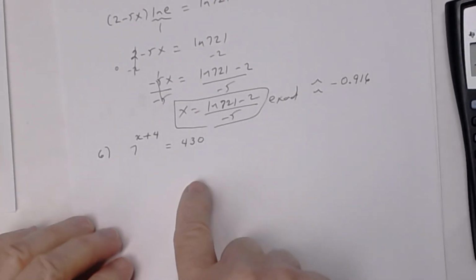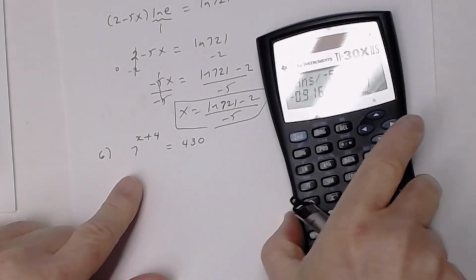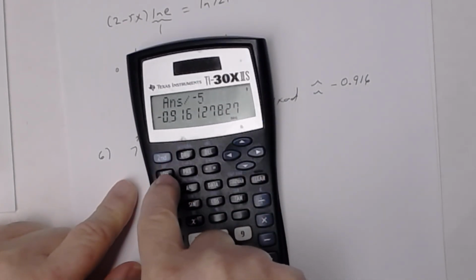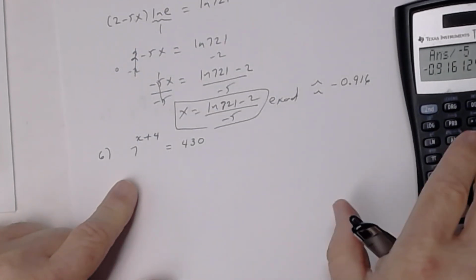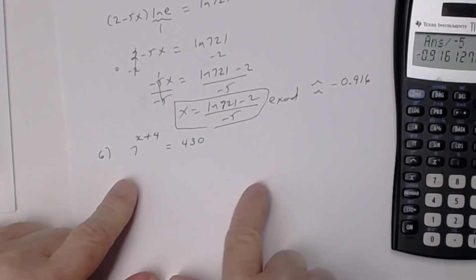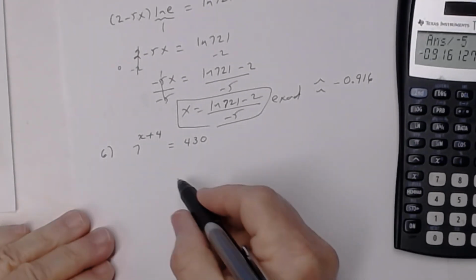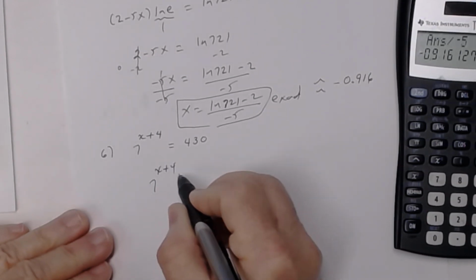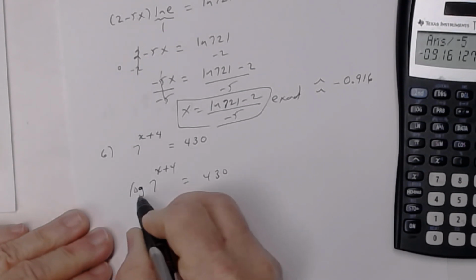Now, number 6, notice you don't see a base 10, you don't see a base e. So it does not matter whether you use common logarithm or a natural logarithm. Using either is not more efficient than the other. So I'm just going to go ahead and use logarithm. You just go ahead and rewrite this over, just like that. Now we're going to take the log of both sides.